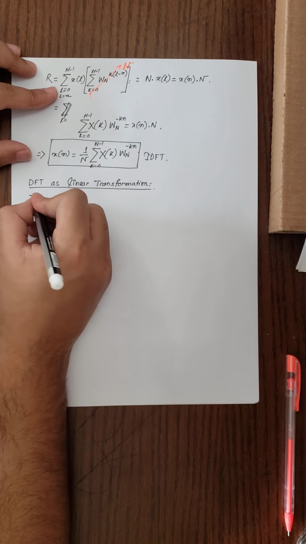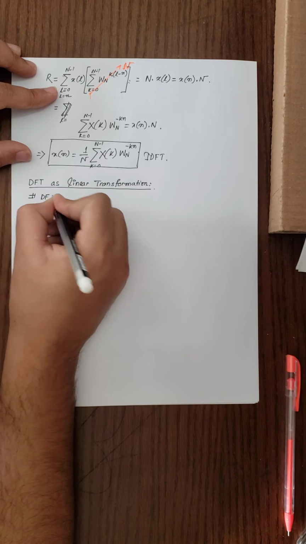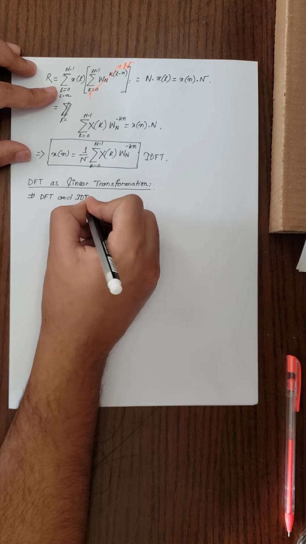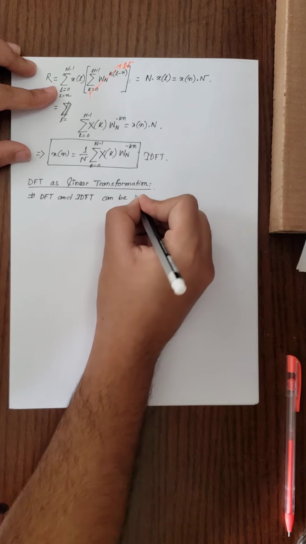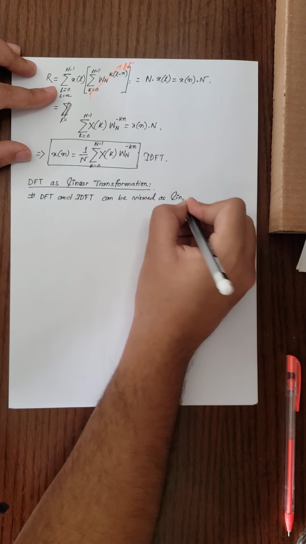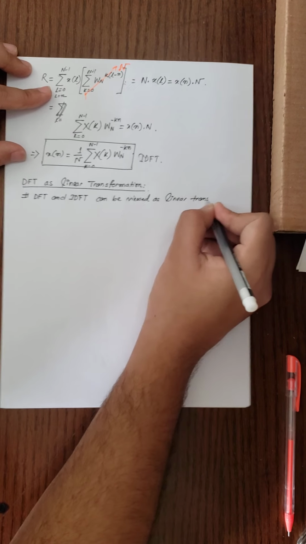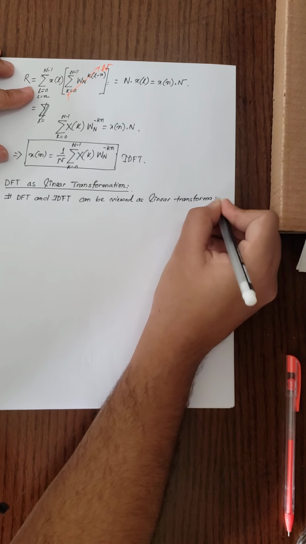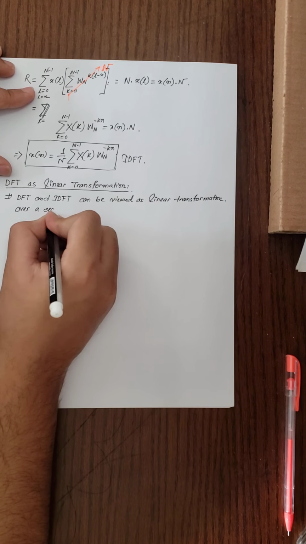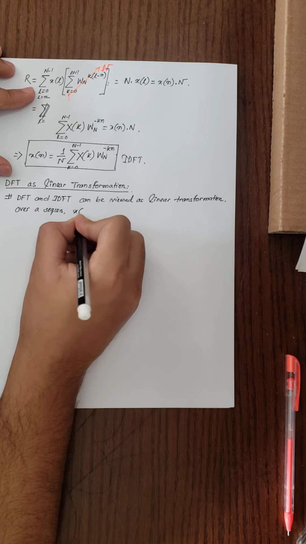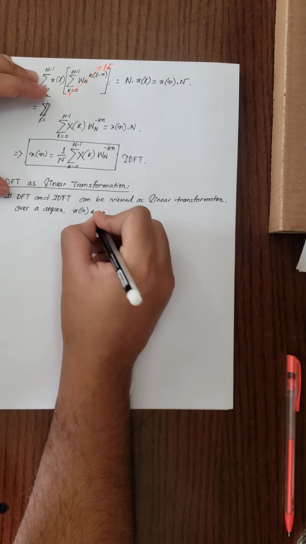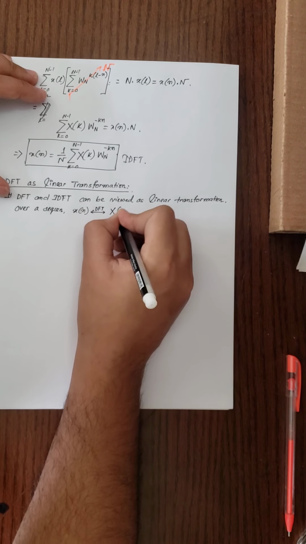Now then, DFT and IDFT, that is the discrete Fourier transform and the inverse discrete Fourier transform, can be viewed as linear transformation over a sequence x of n which has a discrete Fourier transform pair x of k.